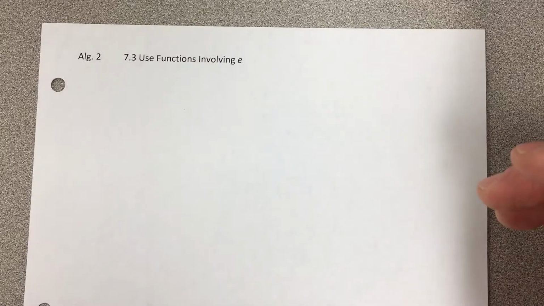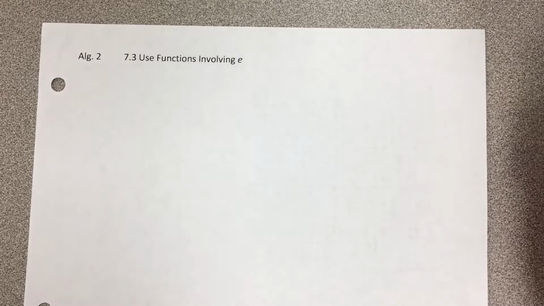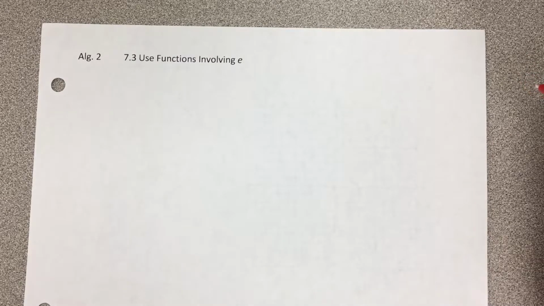All right, Algebra 2 people, this is our last section before we test. I believe we're going to test over 6.5, 6.6, and then 7.1, 7.2, and 7.3. And we'll be testing here real soon.